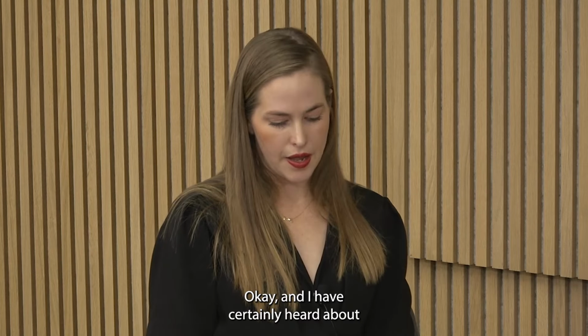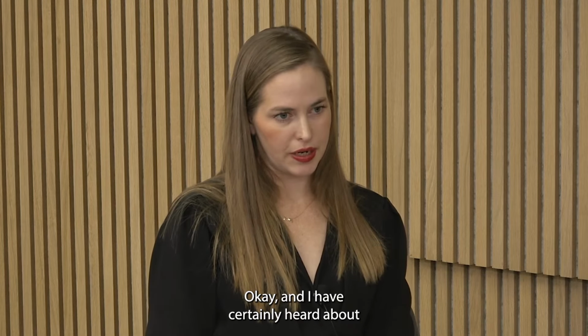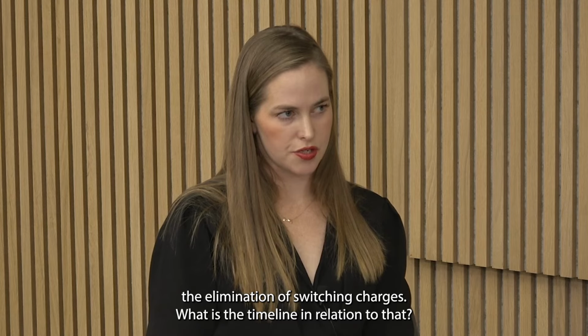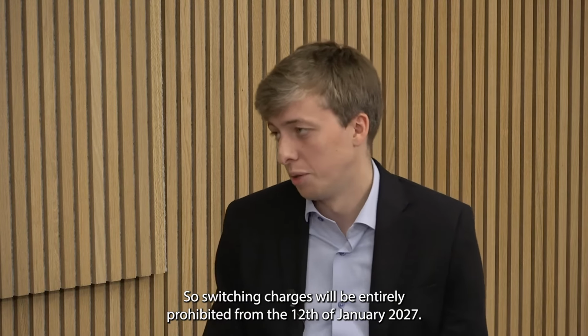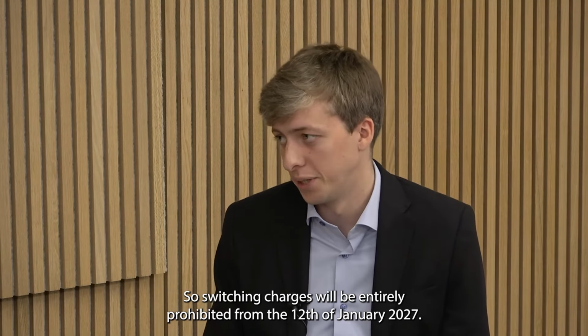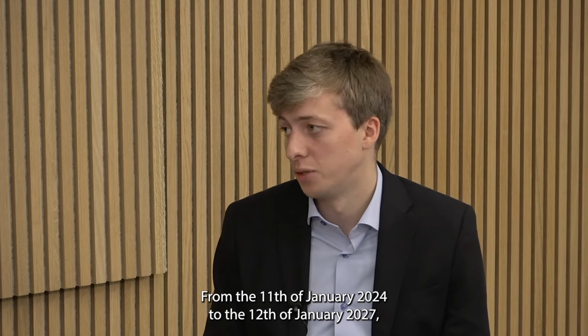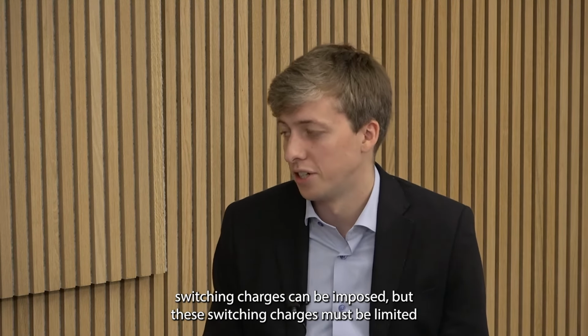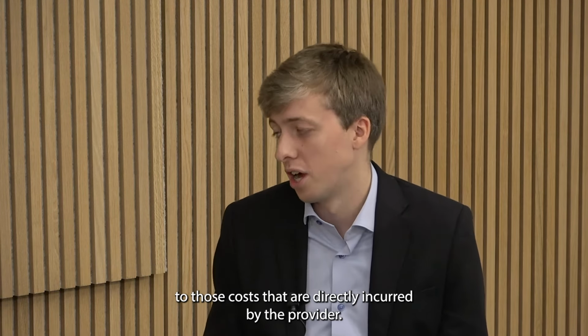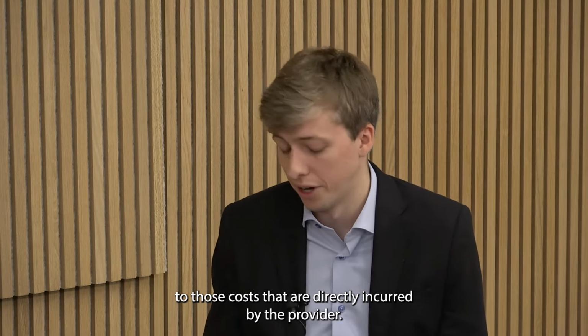Okay. And I've certainly heard about the elimination of switching charges. What is the timeline in relation to that? So switching charges will be entirely prohibited from the 12th of January 2027. From the 11th of January 2024 to the 12th of January 2027, switching charges can be imposed, but these switching charges must be limited to those costs that are directly incurred by the provider.